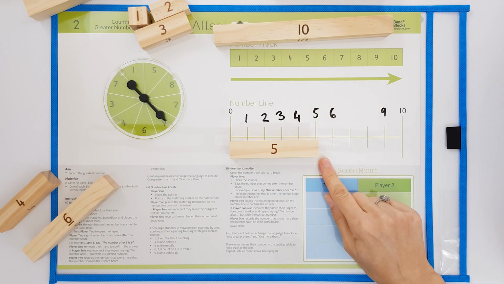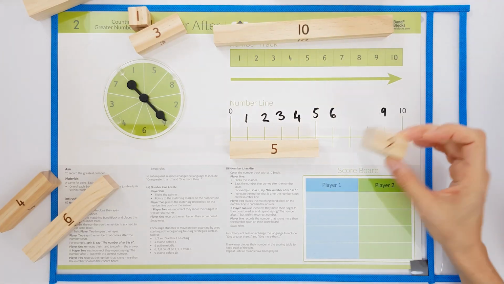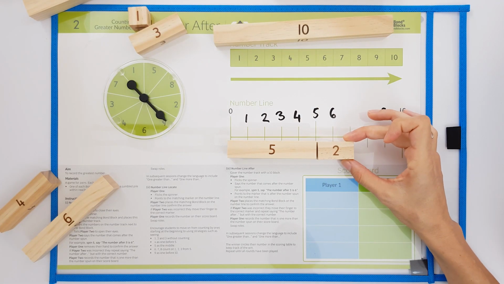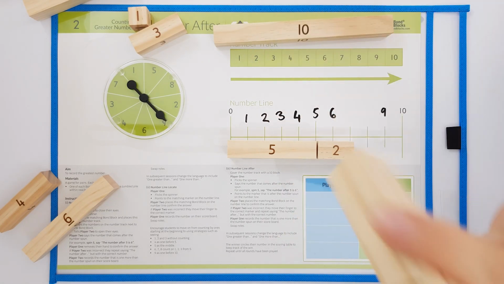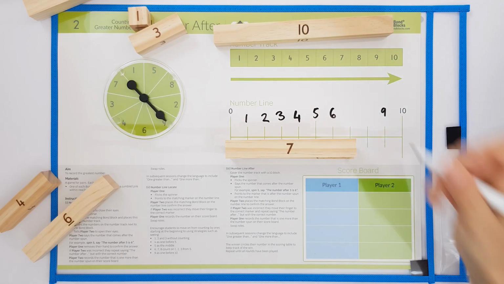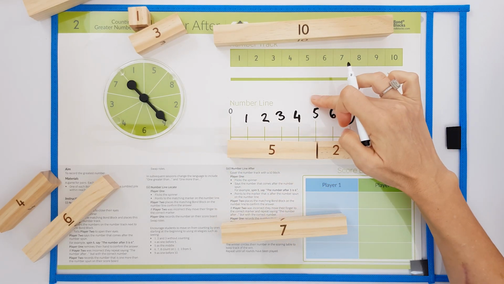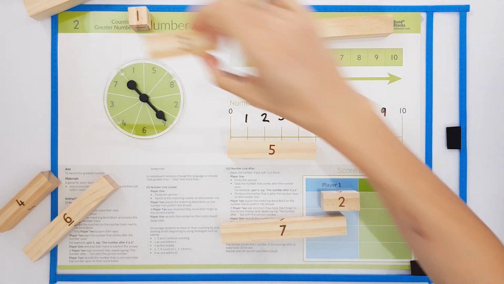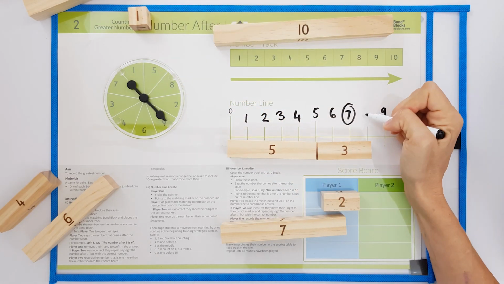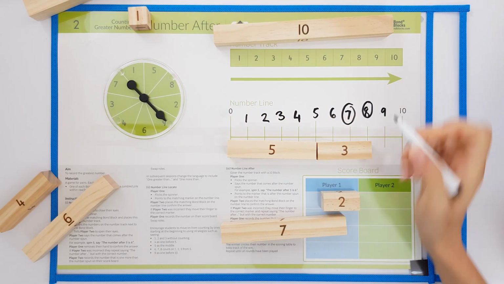If we start at 5, we will eventually learn that 2 more is 7. We could learn that starting at 5, 3 more is 8.